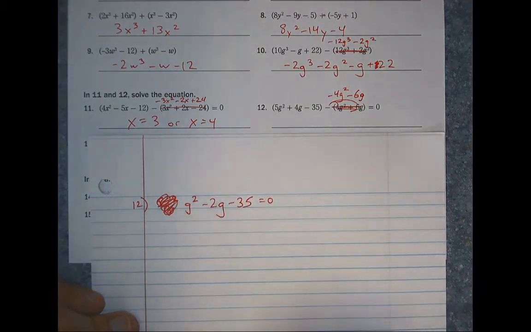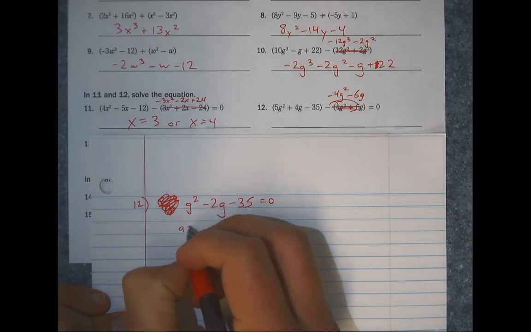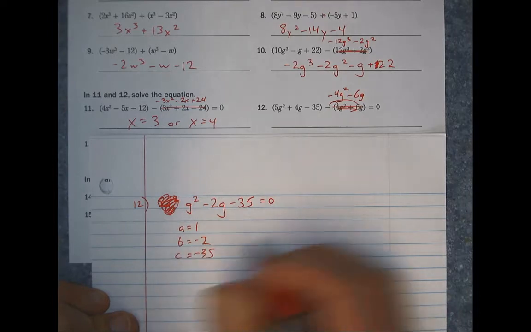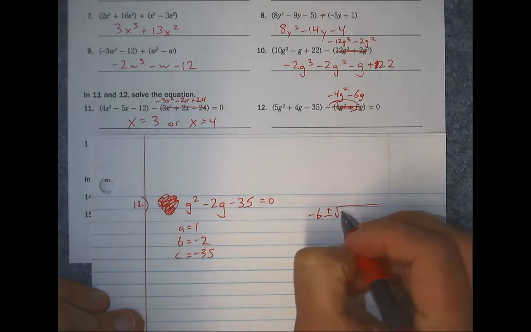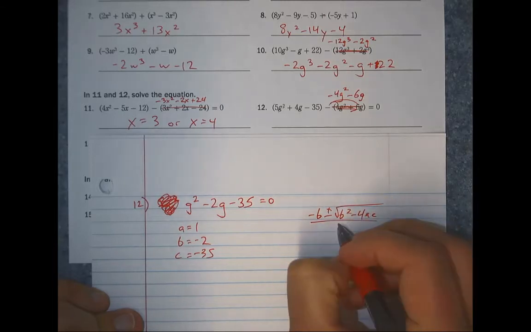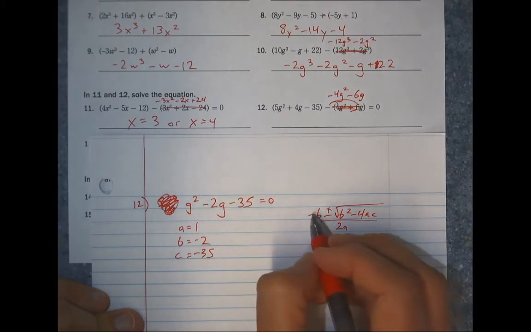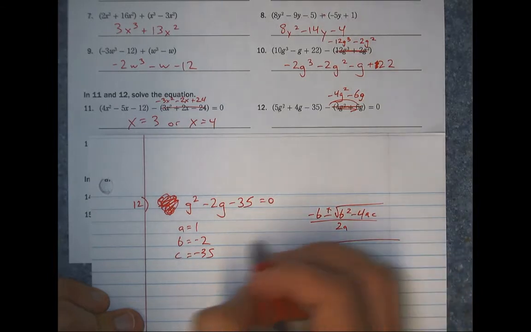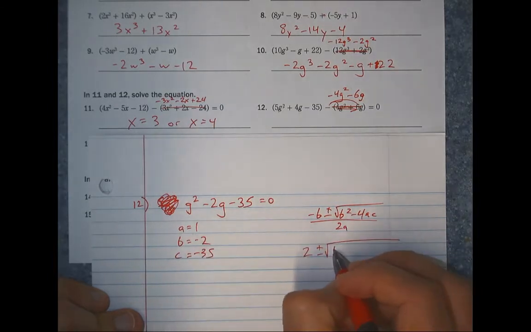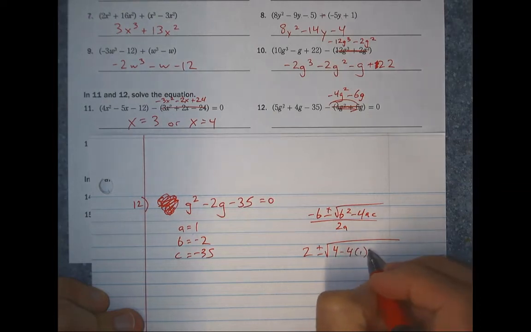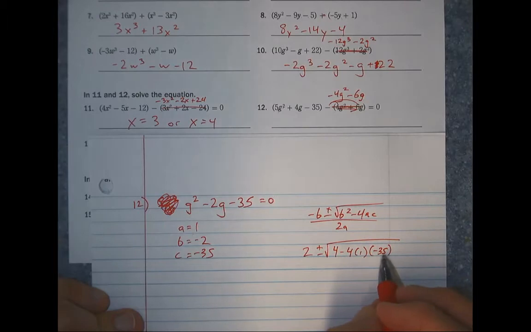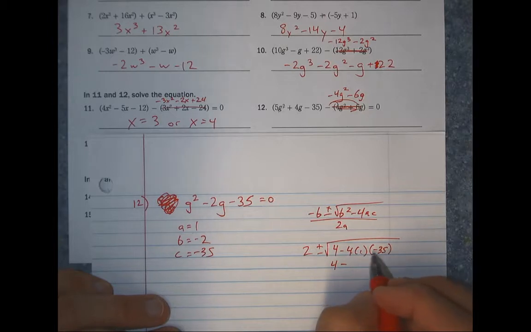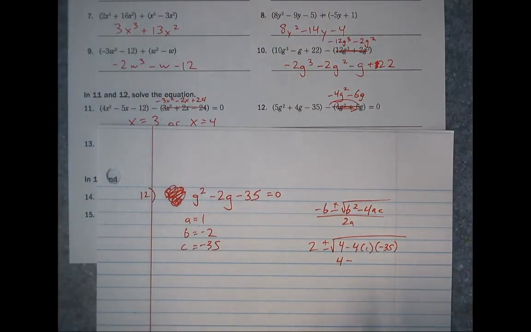All right, looking at this equation, I can't solve it without my quadratic formula. So a is 1, b is negative 2, and c is negative 35. Here's your quadratic formula. It's negative b, which is negative 2. So negative 2 becomes positive 2. And then negative 2 squared, that's 4, minus 4 times 1 times negative 35. So with all of this under here, you're going to have 4 minus 4 times 1 times negative 35. That's going to be 140.